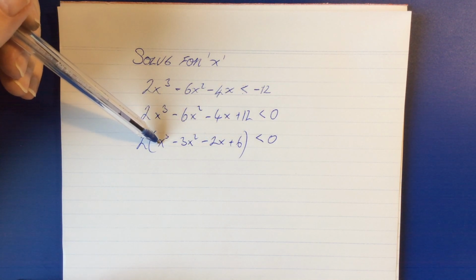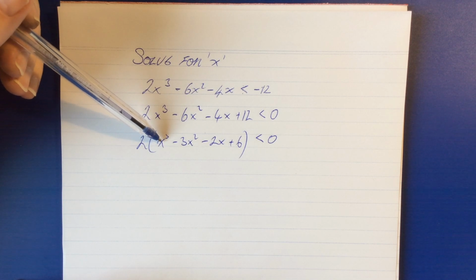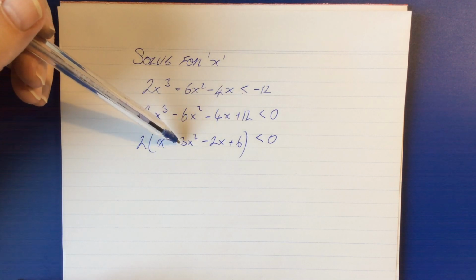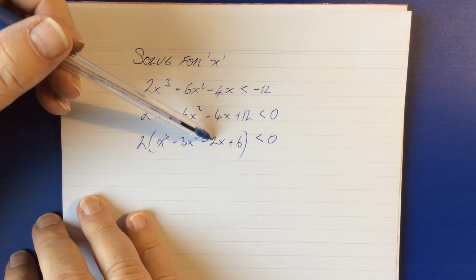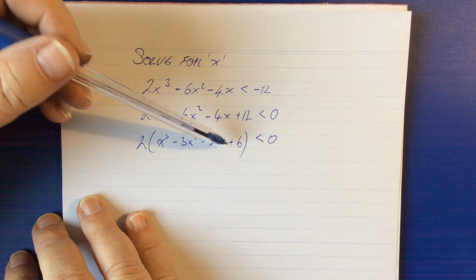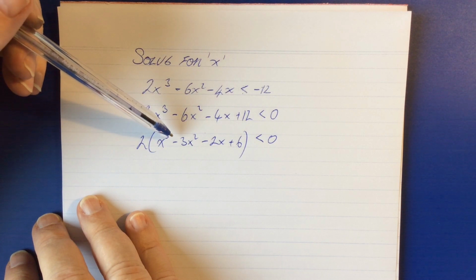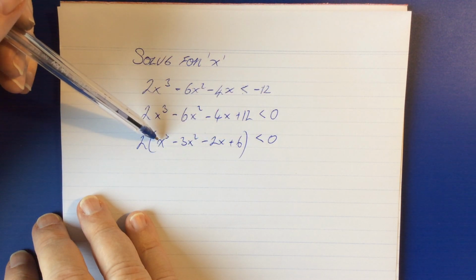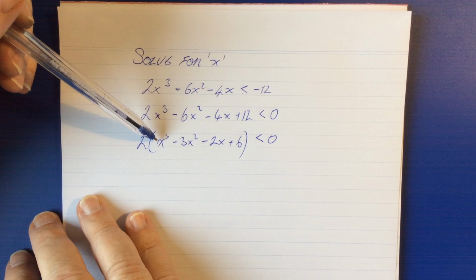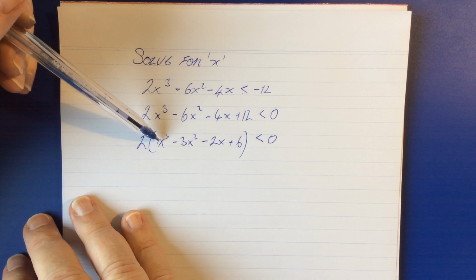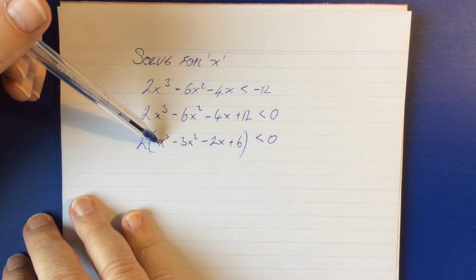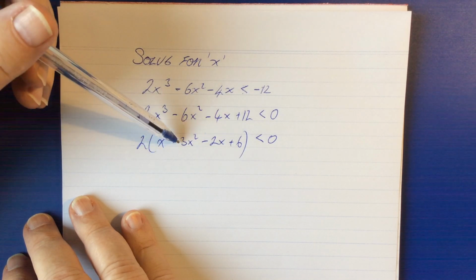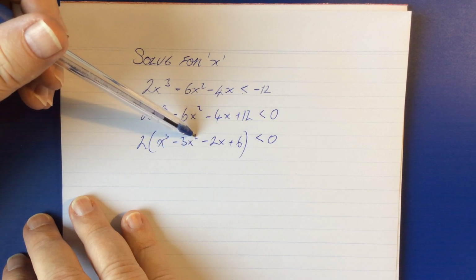Let's try 2. So 8 minus 6 minus 4 plus 6. No, that's not going to work. I don't think negative 2 will work either because we'll get too many negatives. So let's think about 3. 3 cubed is 27 minus 3 times 9.